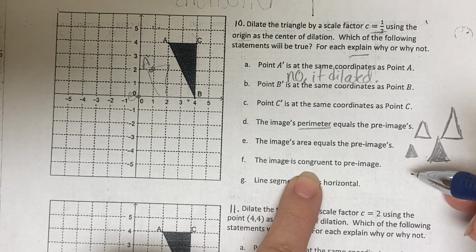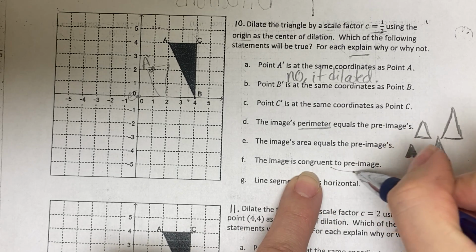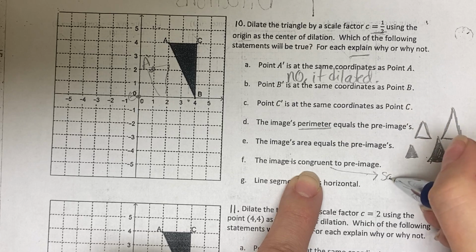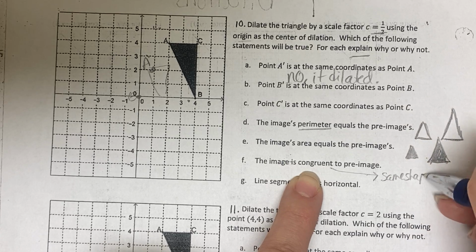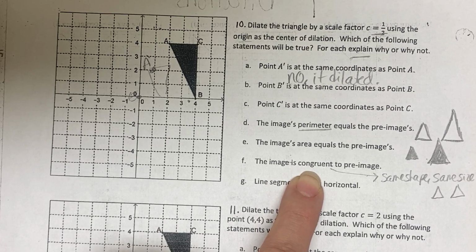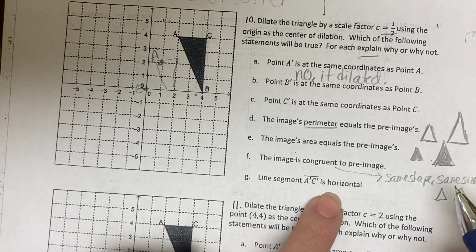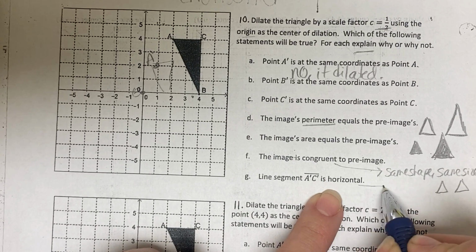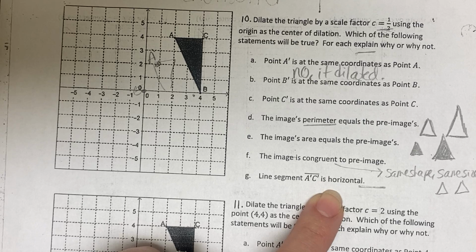The word congruent means same shape and same size. So two congruent shapes are exactly the same. Horizontal is a line that goes straight across.